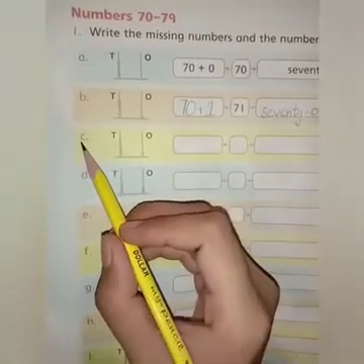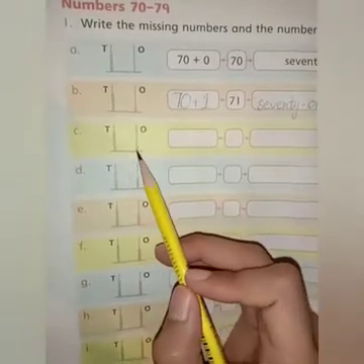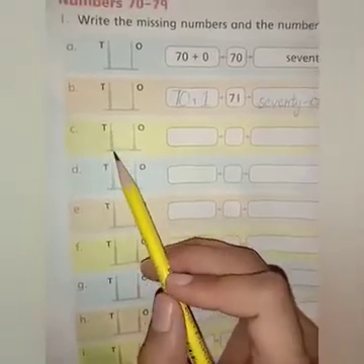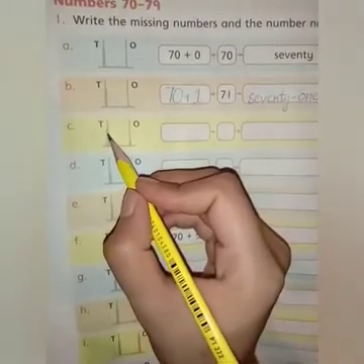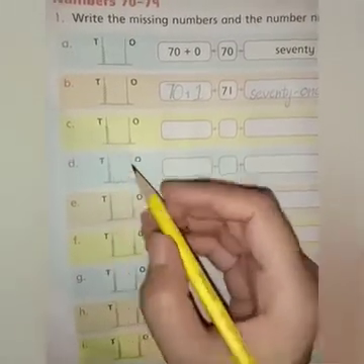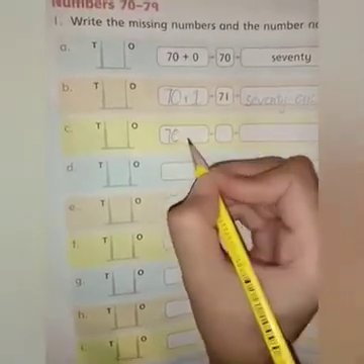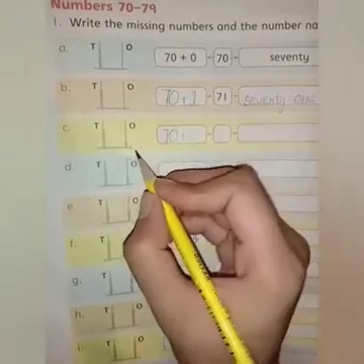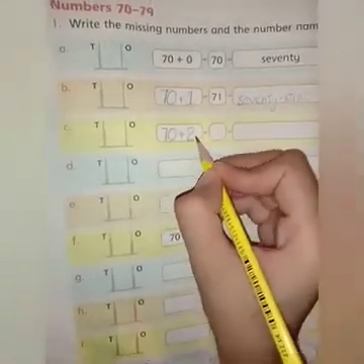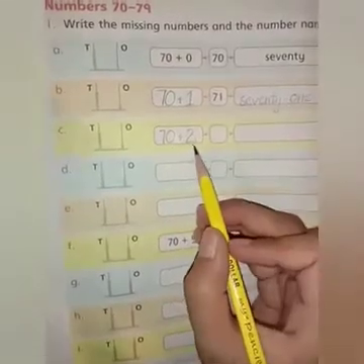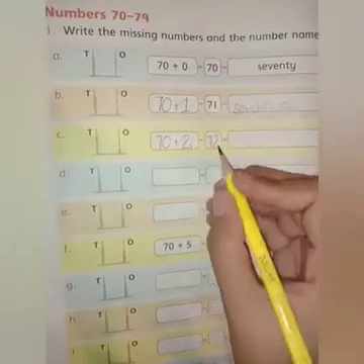Here we have point C. At point C, here we have abacus. It shows some beads at the tens and the ones too. We are going to count tens beads first. 1, 2, 3, 4, 5, 6, 7. 7 beads. Here we have the number 70. Write 70 here. Mark the sign of plus. Then here we have 1, 2. 2 beads at the ones. We will write 2 here. When we add 70 and 2, we get the answer 72. Write 72. 72 in number.